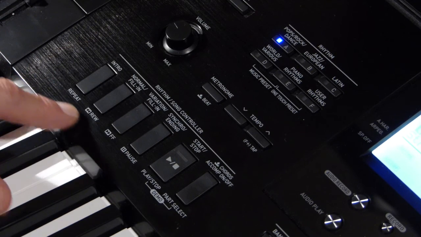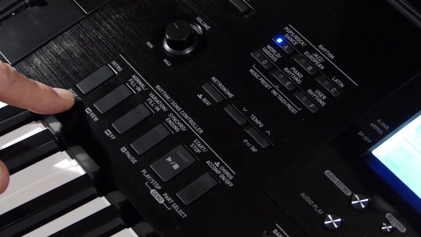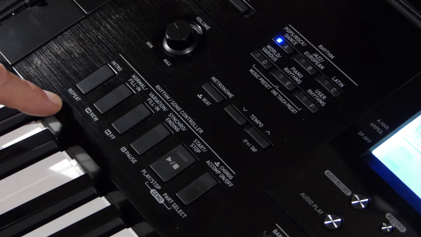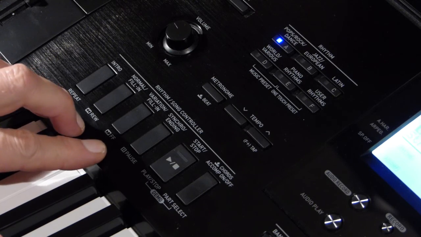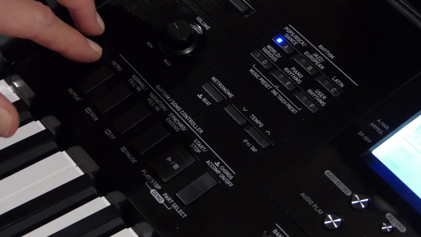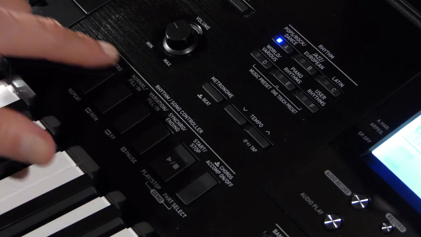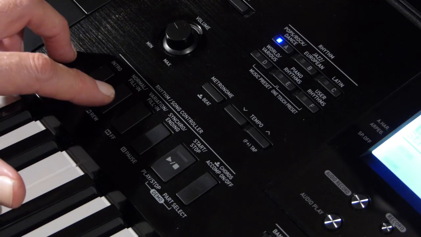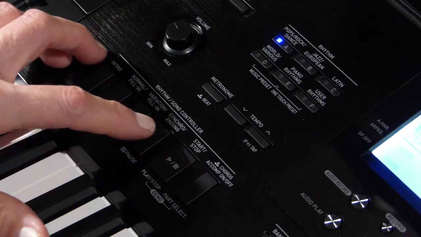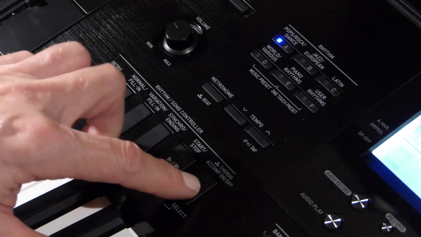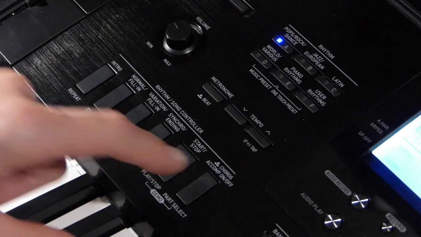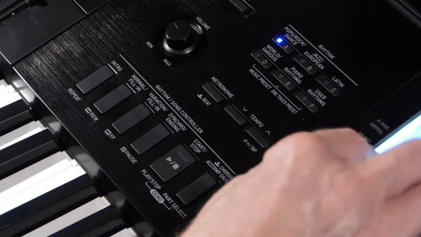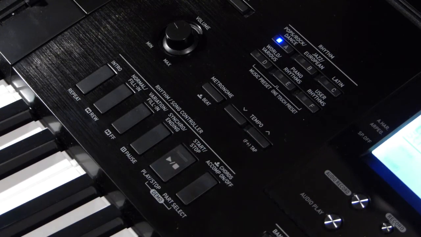On the bottom is a dual function that we'll get to later, and that's plays and stops and parts for sequencing. So let's look at the labels over the top, which say intro, normal, variation, synchro ending, start stop, and the one we've already been using, accompaniment on off. And the display will display accompaniment on and off.